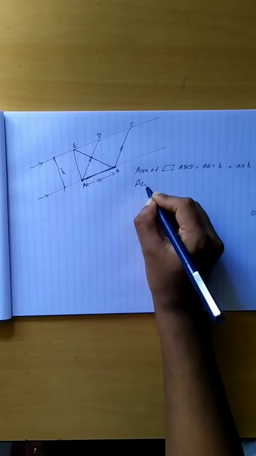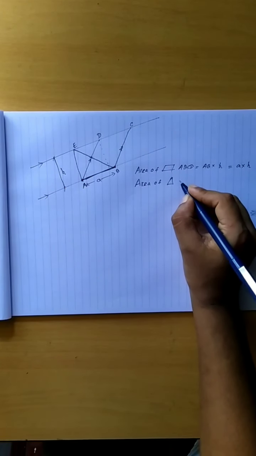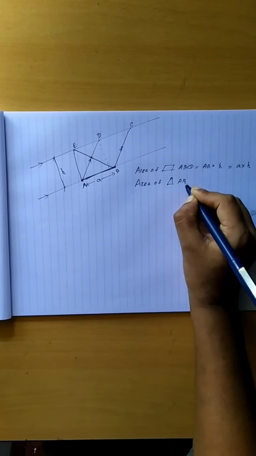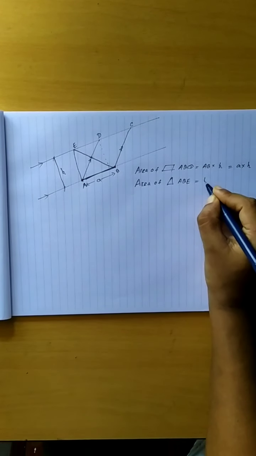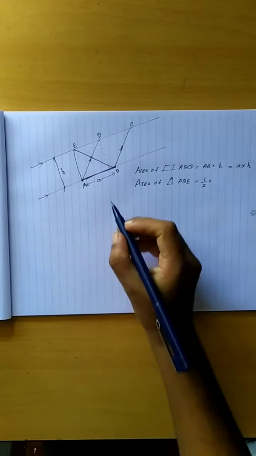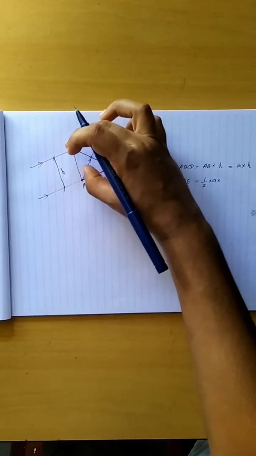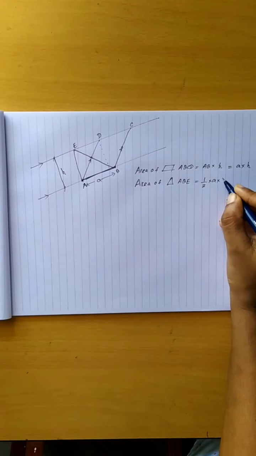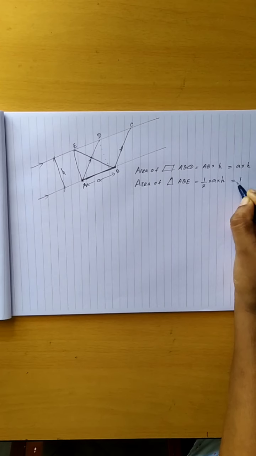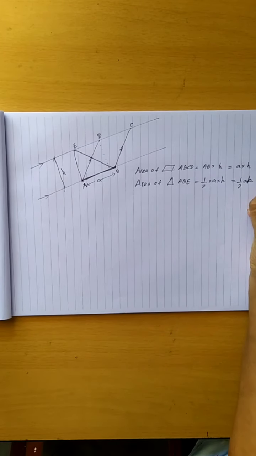Similarly, you can say area of triangle ABE is equal to half into base into altitude. Our base is A, altitude is h, so that is half A h. Can you see there is a relationship between these two, 1 and 2?